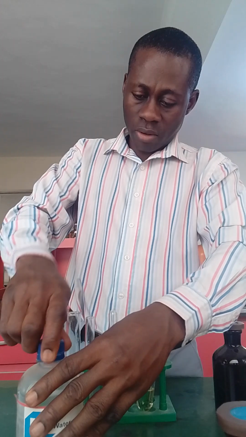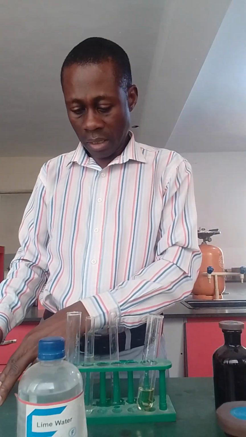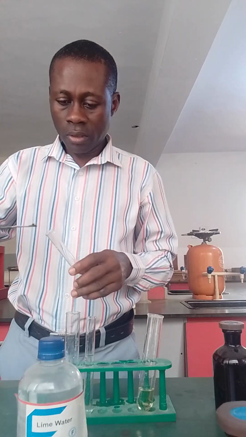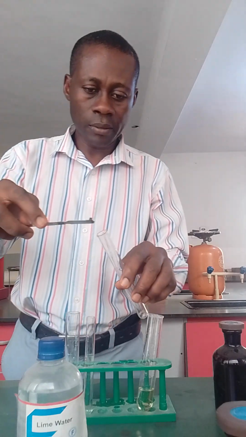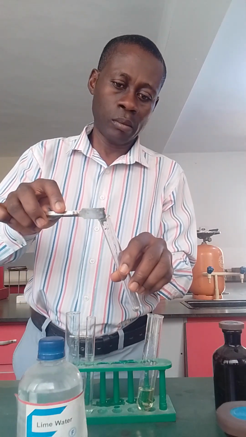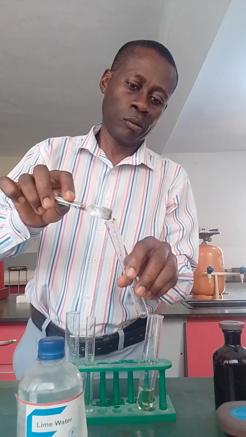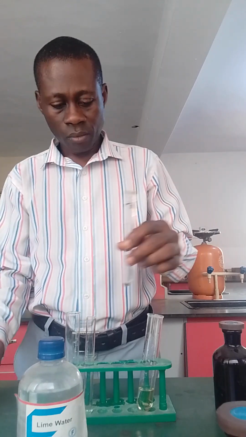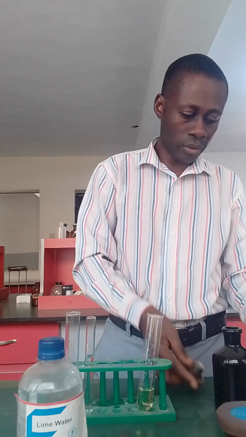So let's pick from the residue. Of course, you don't know how the question will come. So you pick from the residue and do the same analysis. This is the residue. So add dilute HCl.